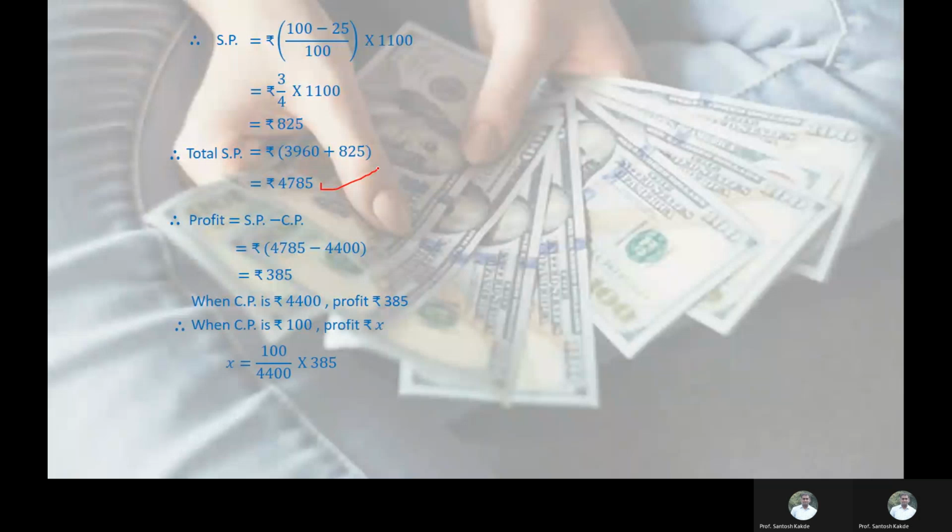Just x is equal to cross multiplying and calculating the answer. We get 385 divided by 44, and we get 8.75 rupees. So we get the profit 8.75%. So there is 8.75% profit in the total transaction.